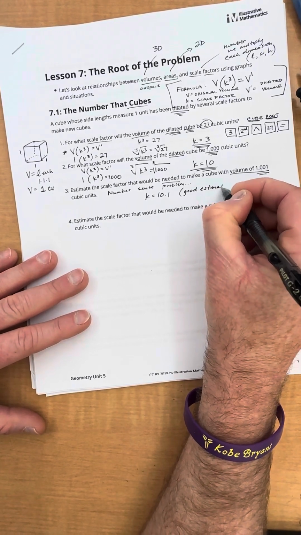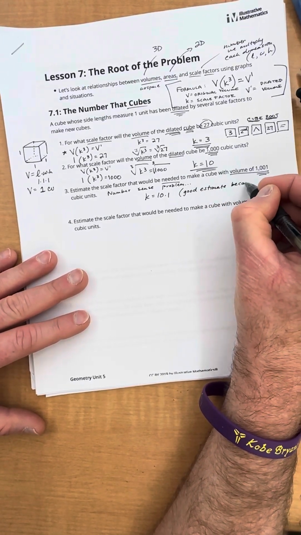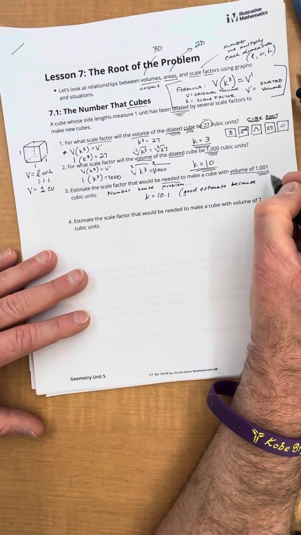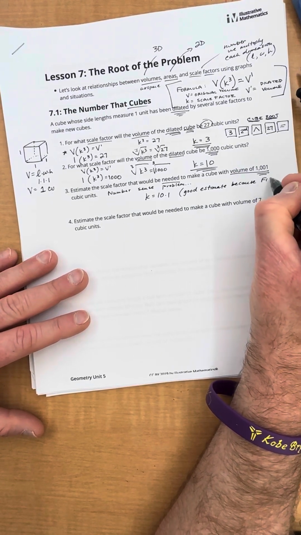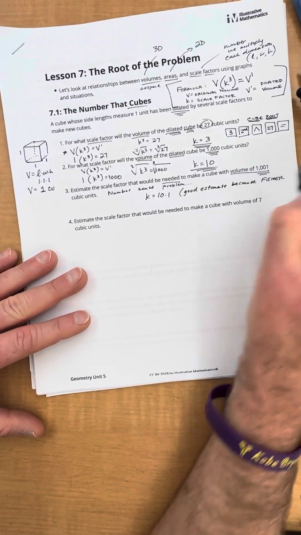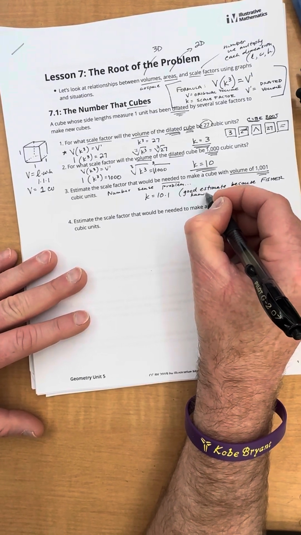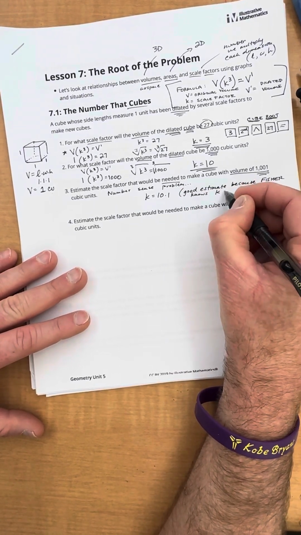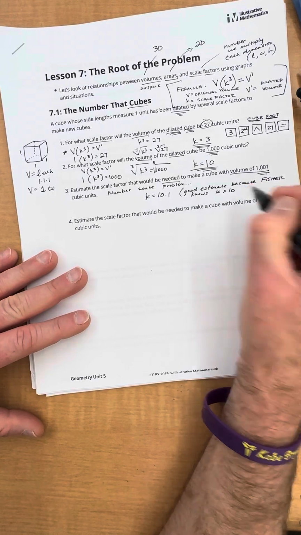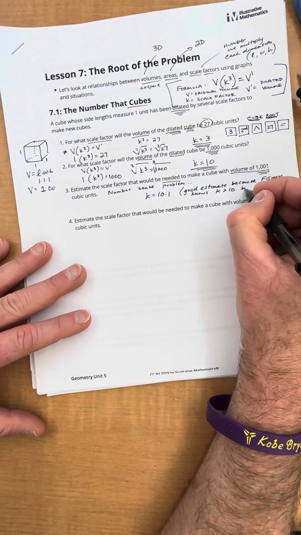Because K is a tiny bit greater than 10. So K is greater than 10, but not by much.